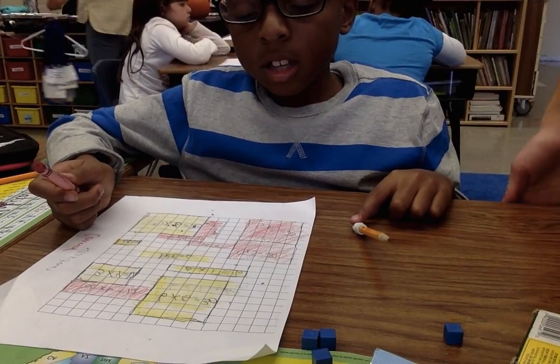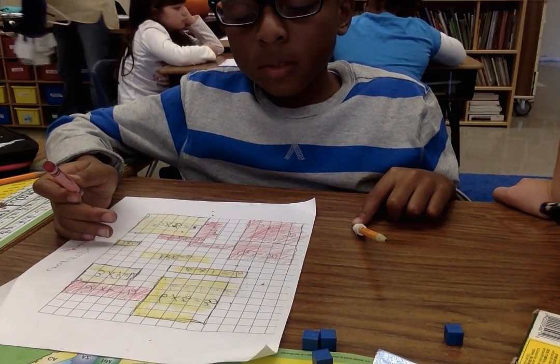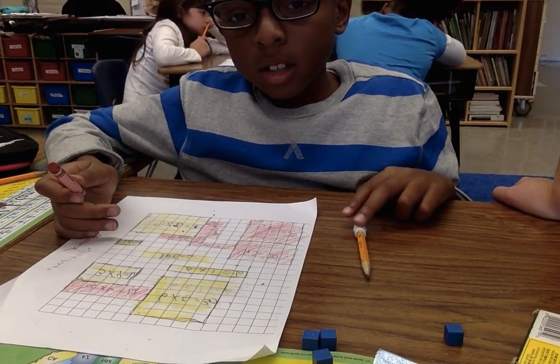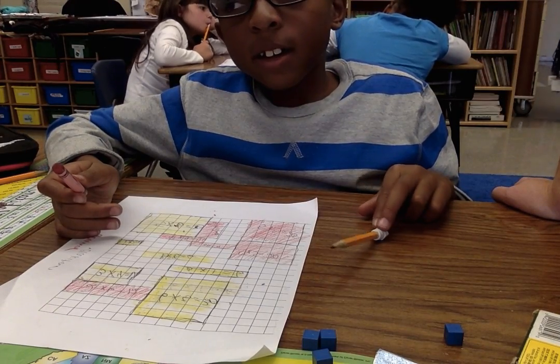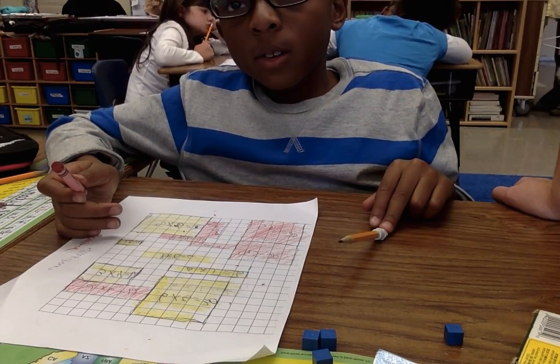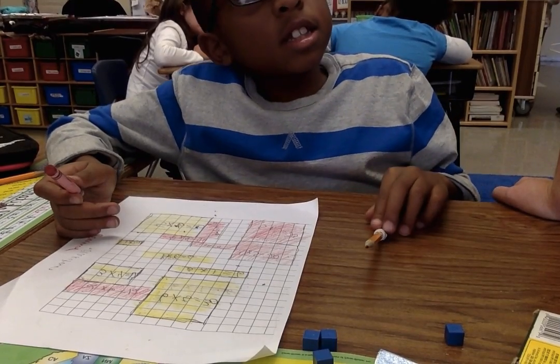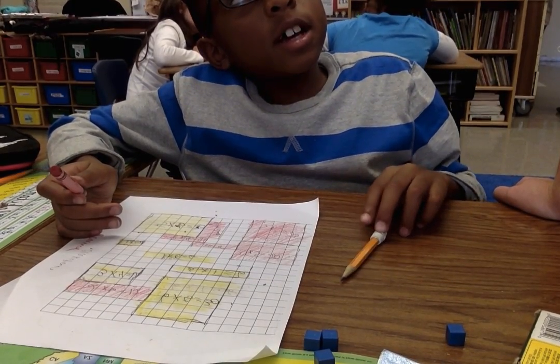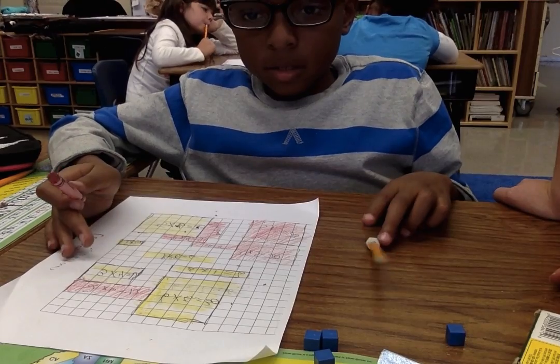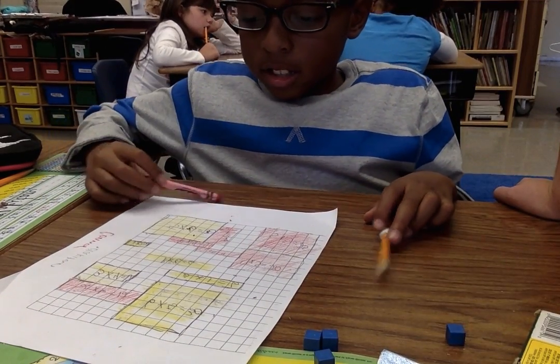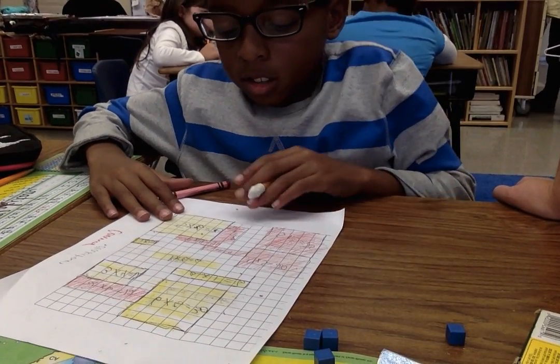What's the equation again that you told me earlier? The equation that you told me earlier for area? Area equals what? Length times width equals area. Good, very good. Okay. Good, so who's rolling now? Left time. Good.